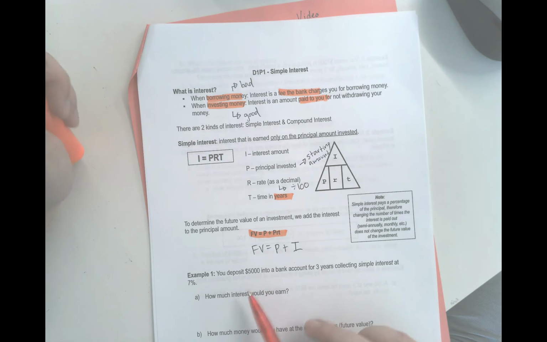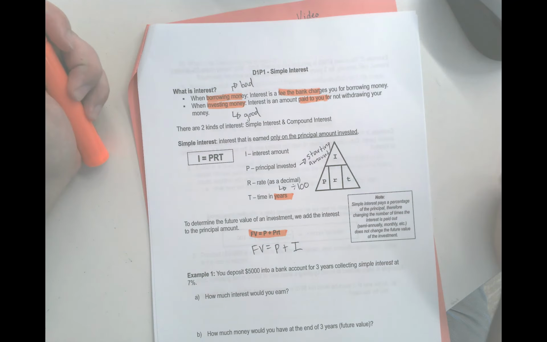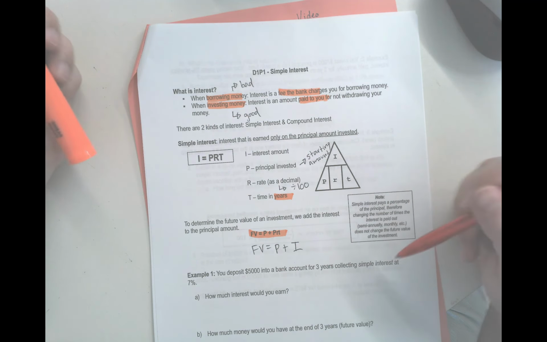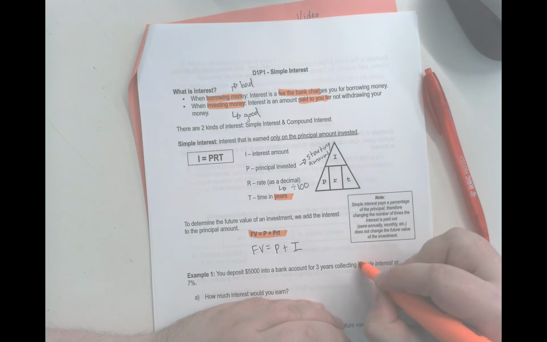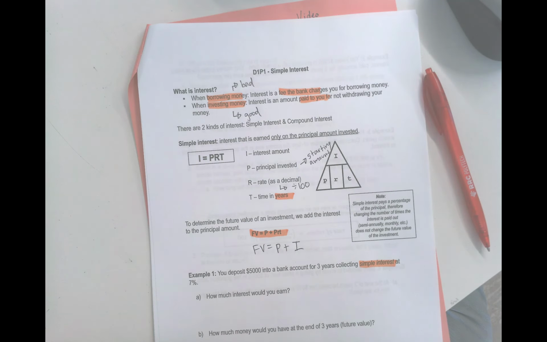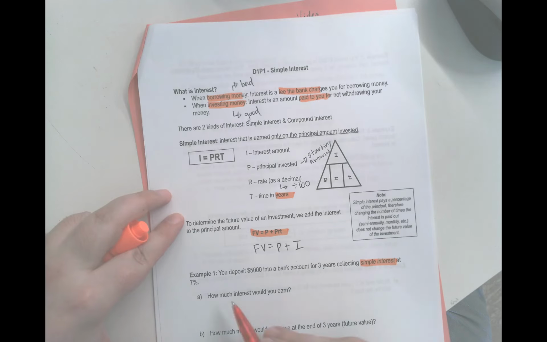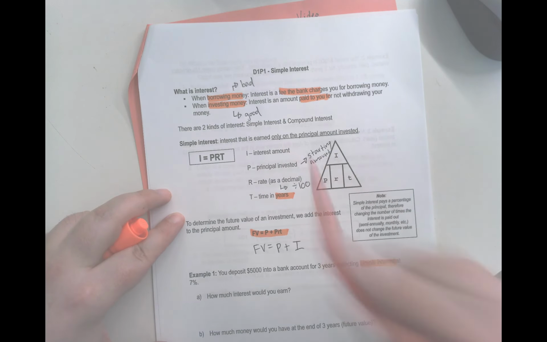The first one says you deposit $5,000 into a bank account for 3 years, collecting simple interest at 7%. And I just want to note here, this example does say simple interest. In the question, it's not going to say use the simple interest formula or use the compound interest formula. There's going to be keywords in the question that tell you which formula to use. So in this case, it does say simple interest in the question itself. Part A says, how much interest would you earn? So we're calculating the interest amount.